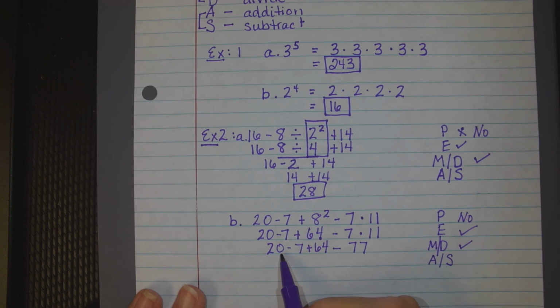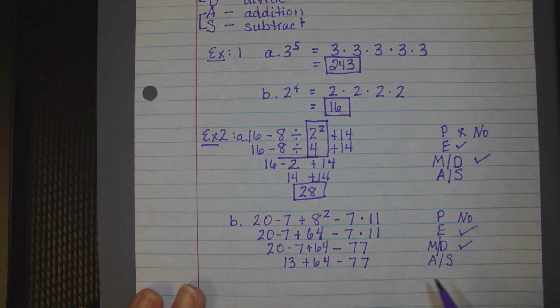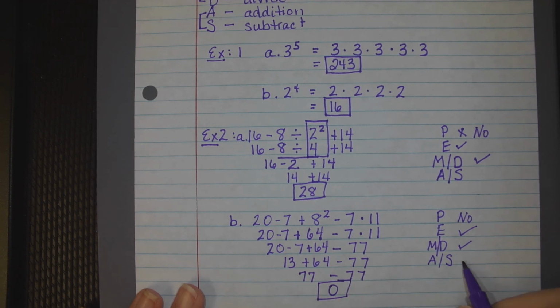Left to right, 20 minus 7 is 13 plus 64 minus 77. 13 plus 64 is 77 minus 77. And guess what? Our answer is 0.